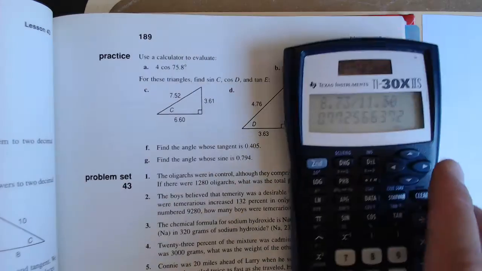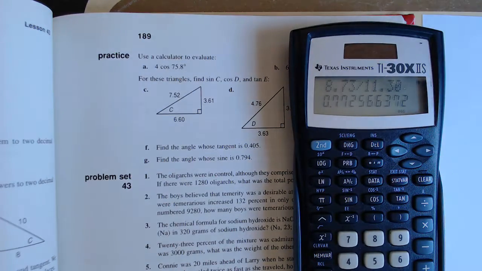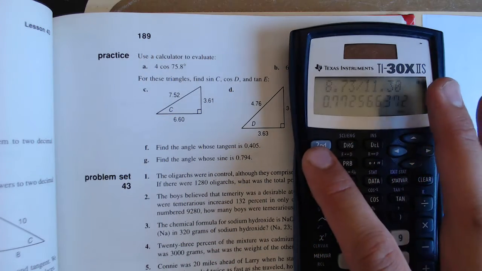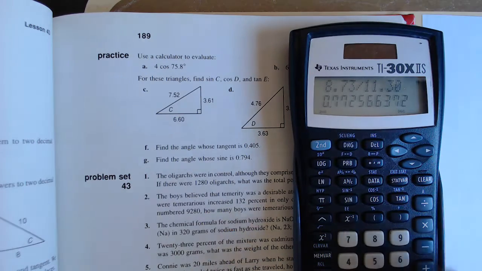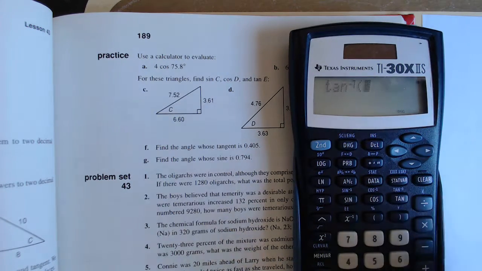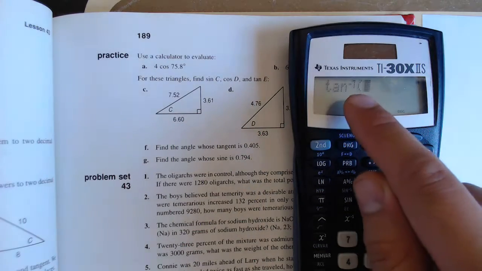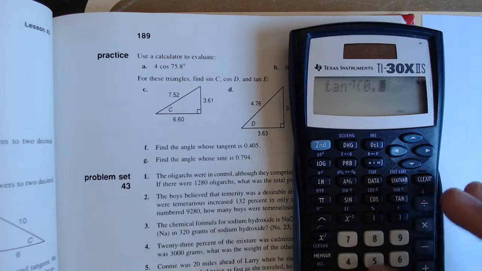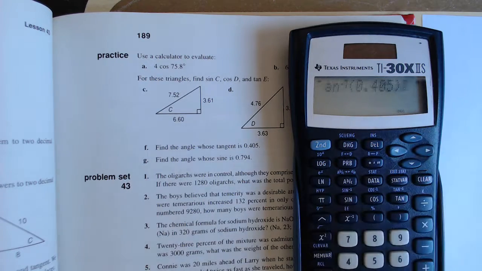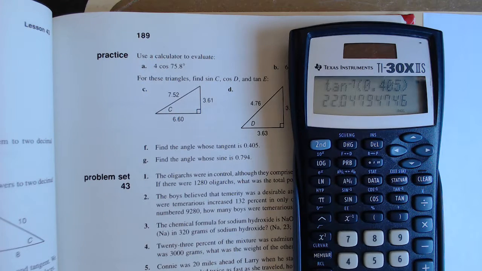Alright, so those are pretty easy. The last one, which is the only one that can be kind of confusing, is finding the angle whose tangent is 0.405. So what we're going to do here is hit the second, or I think on Casio calculators it's the shift button, so I hit second, and then I hit tangent. That gives me tangent -1, or the inverse. And then I'm going to type in the number 0.405, hit the end parenthesis, enter, and the angle is 22.05 degrees.